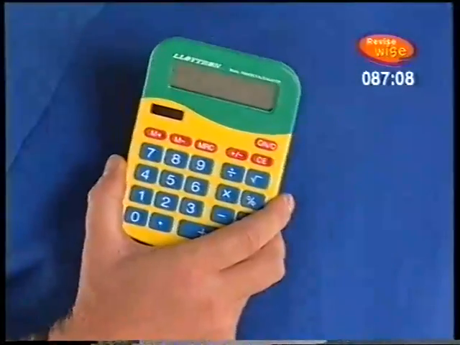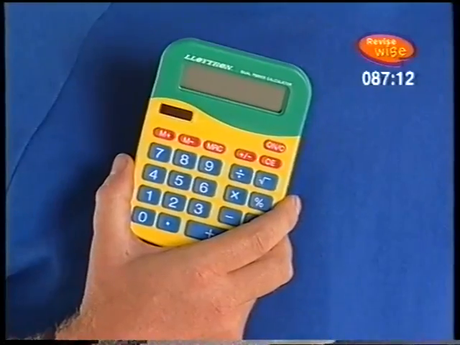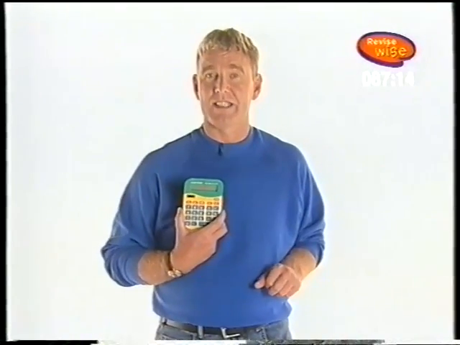Now the third way of dividing numbers, using a calculator. Don't forget, the answer a calculator gives you depends on what you tell it when you press the keys. So it's really important to do an estimate first to check the calculator's answer.